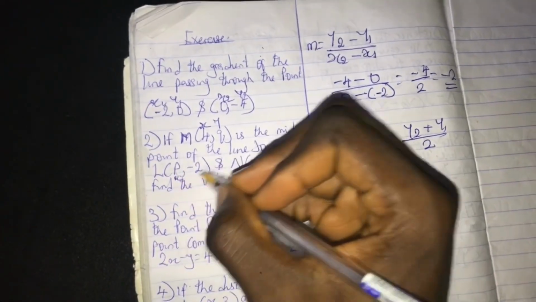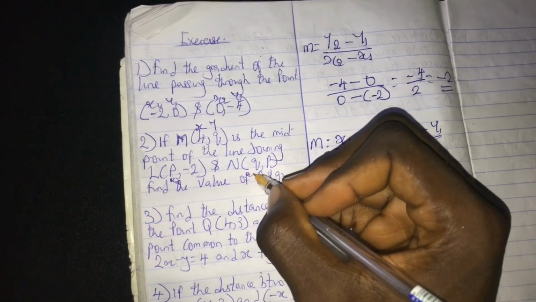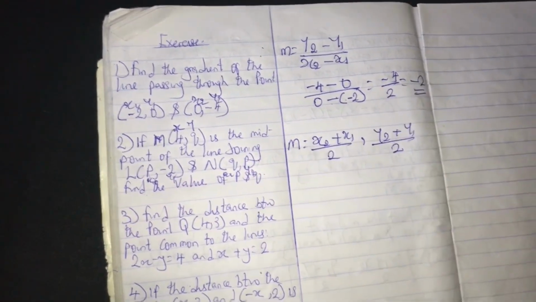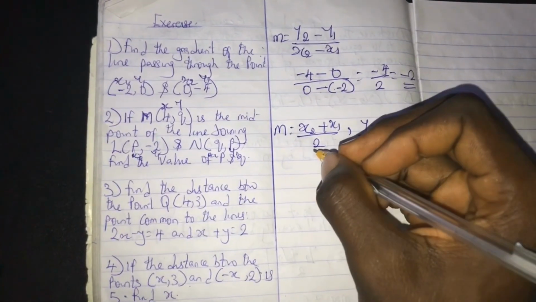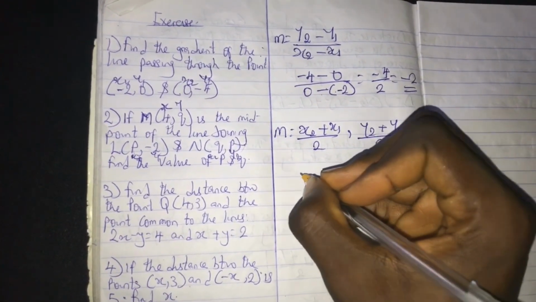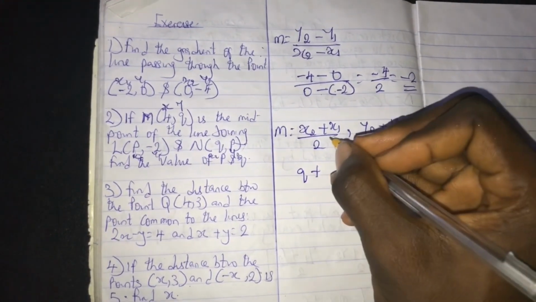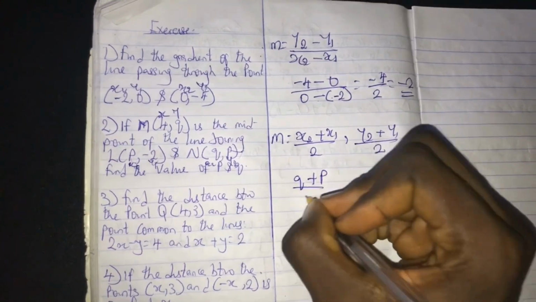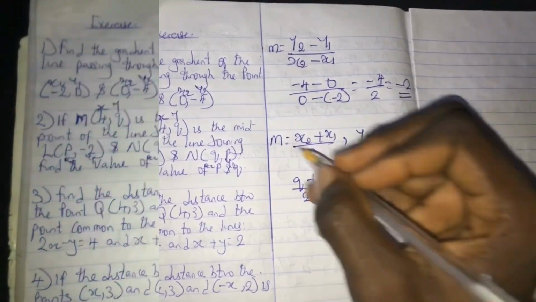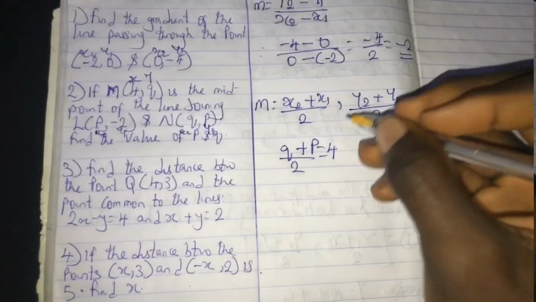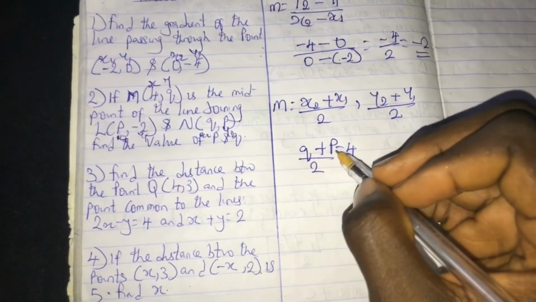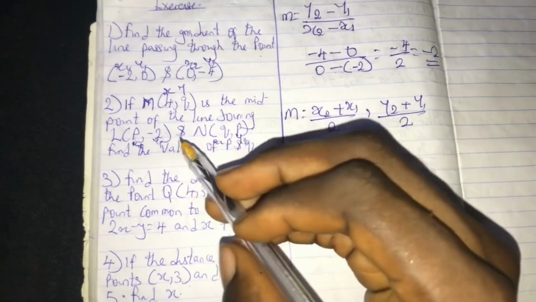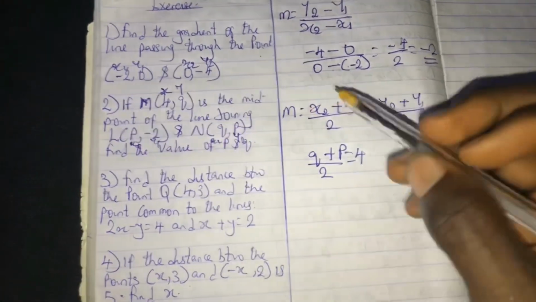Our x2 here is q, plus our x1, which is p, divided by 2. And we're told that this is equal to 4. So (q plus p) over 2 is equal to 4.